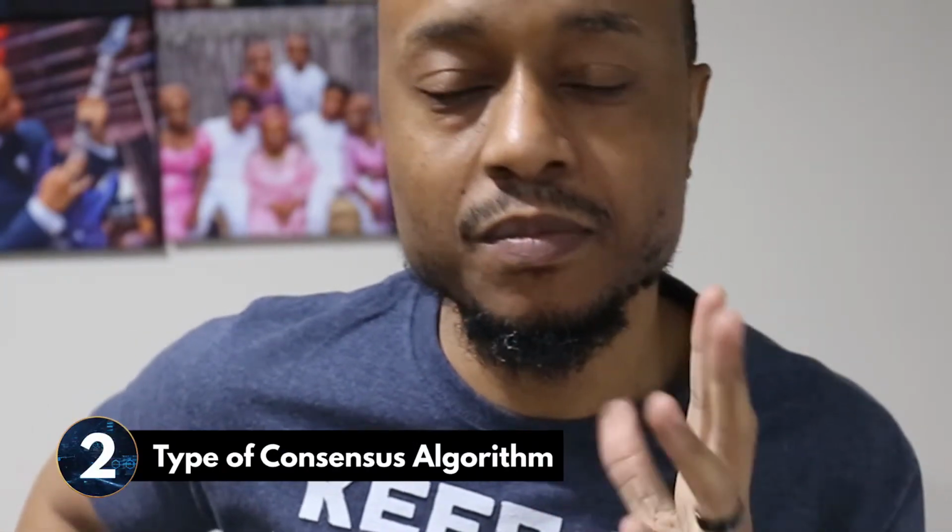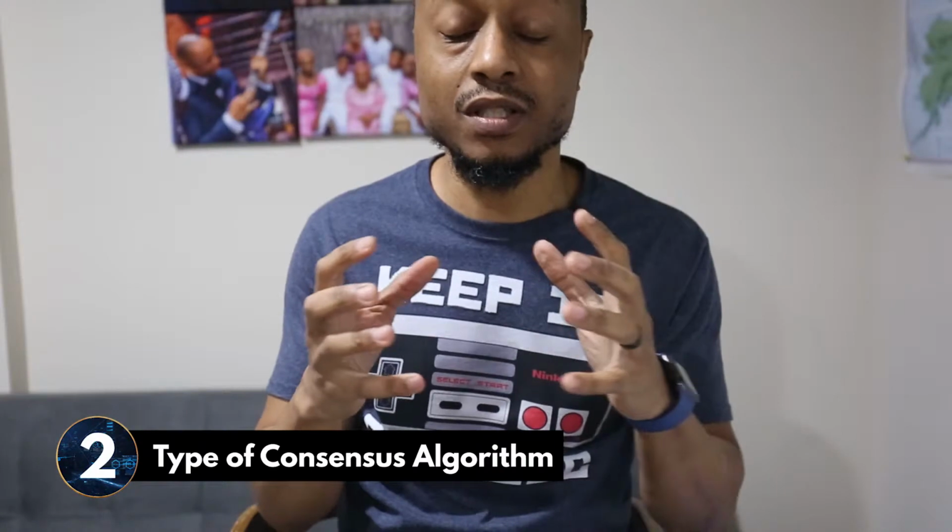All right, difference number 2 is the consensus algorithm. Now, a blockchain is a distributed network, which means that everybody pretty much has a copy. So it's very important that at every point in time, every single participant or every single node knows the state of the network, which means they all have to be in agreement, which means they all have to come to consensus. So Ethereum platforms and Hyperledger Fabric platforms have different ways of arriving at consensus.